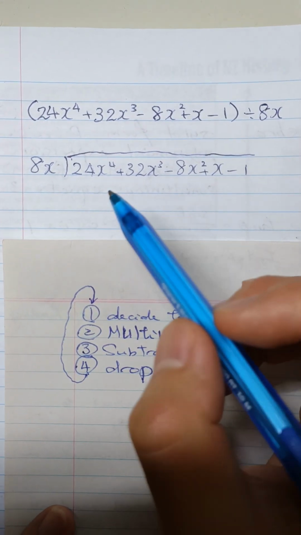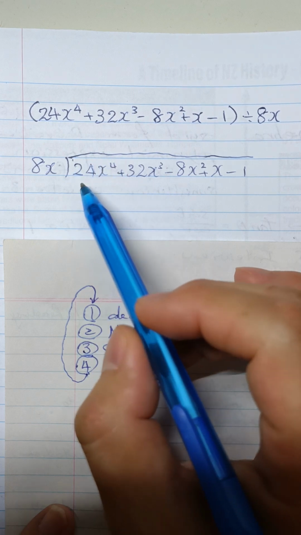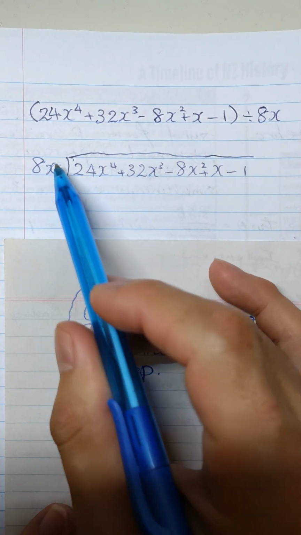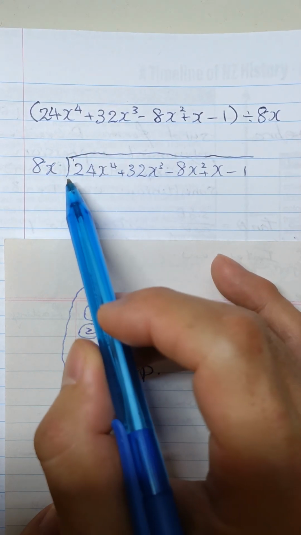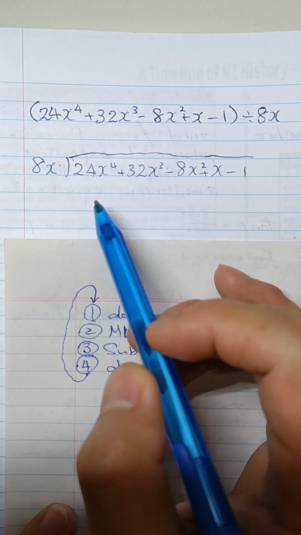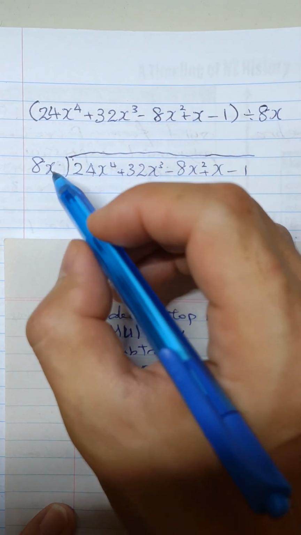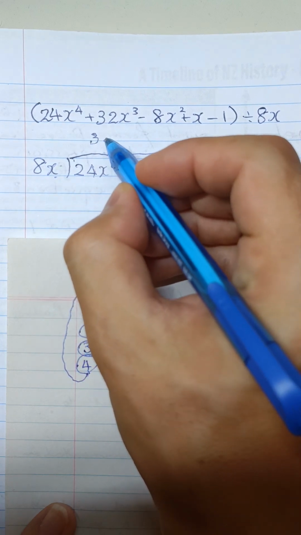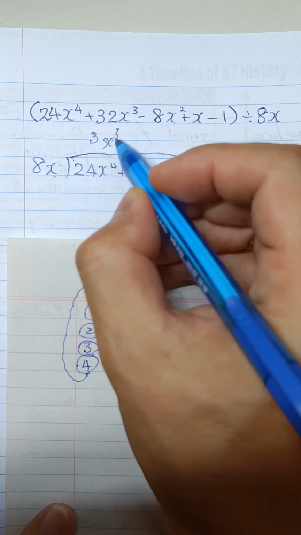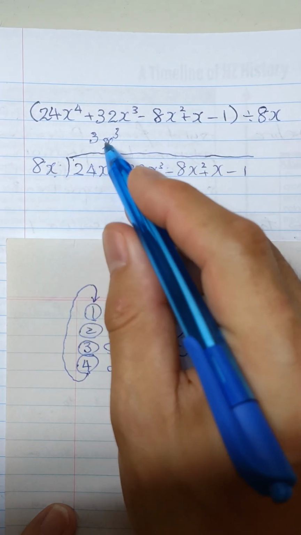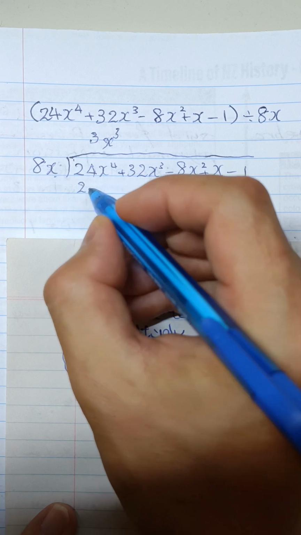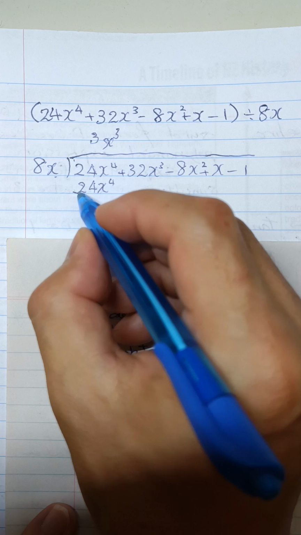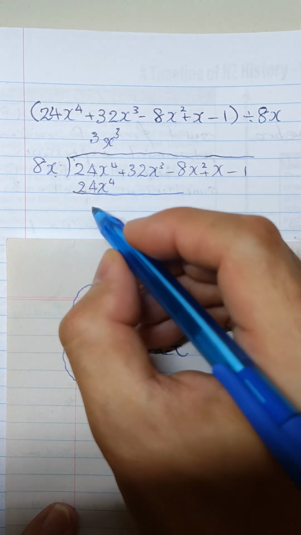So what we are looking at first is the left number here. Then decide the top number, which is 8x times this number gives you 24x to the power of 4. 3 times 8 is 24, isn't it? And then if you look at x to the power of 3, 3x to the power of 3 times this one gives you 24x to the power of 4, isn't it? We did multiply, and then we do subtract, this take away this, cancelled out.